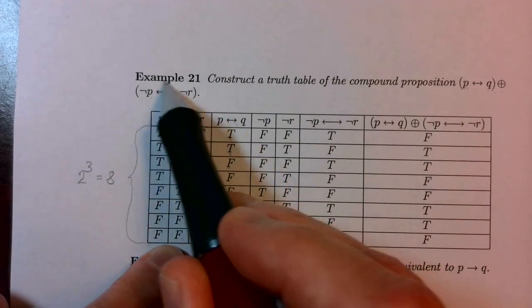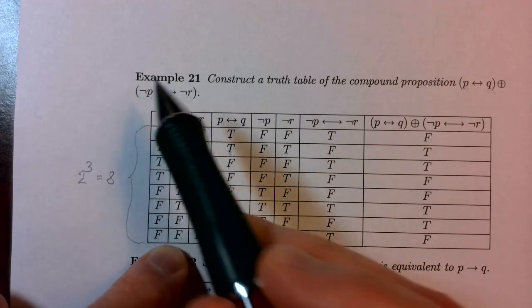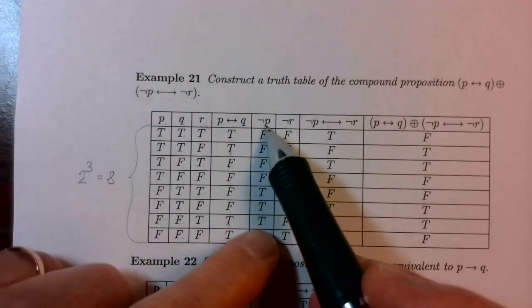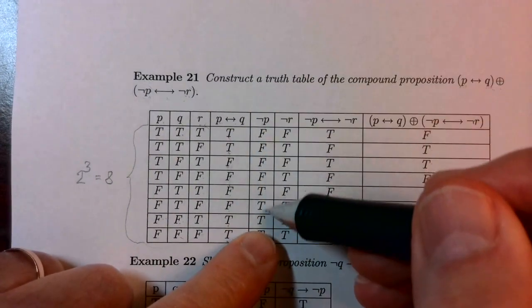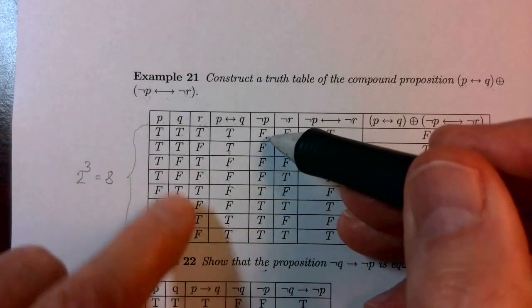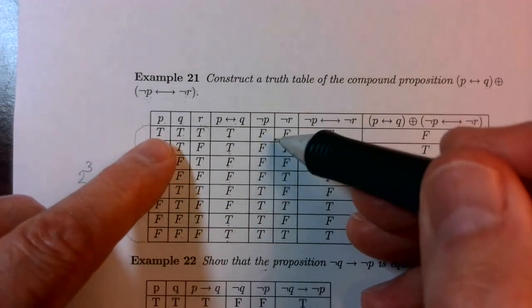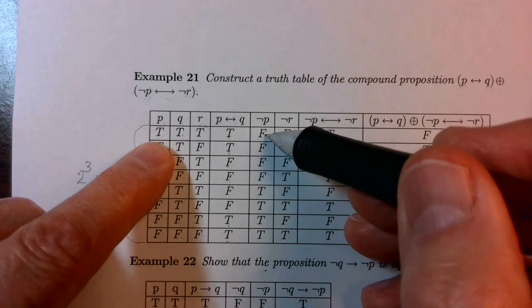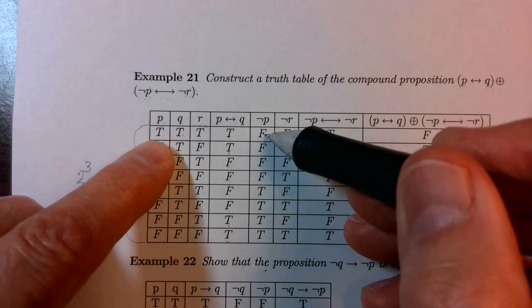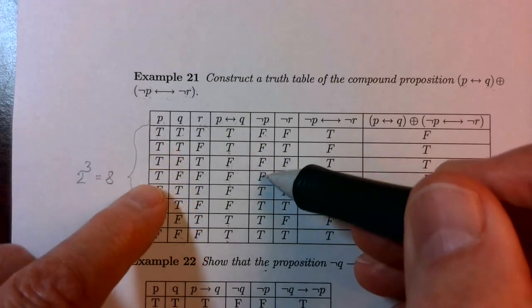Then we look at the next part of the compound proposition. We have these parentheses, and inside not P. Negation has priority, so I write a column for not P. In the beginning it will be empty. How do I fill it out? You look at the values of P and write the negated value. In the first row P is true, so not P will be false. And you continue like that.